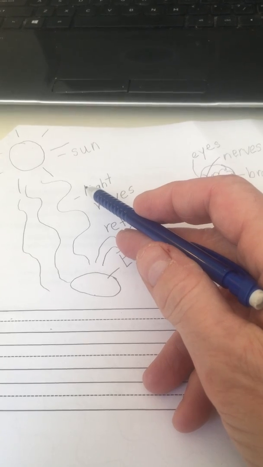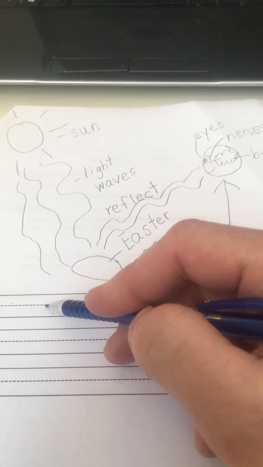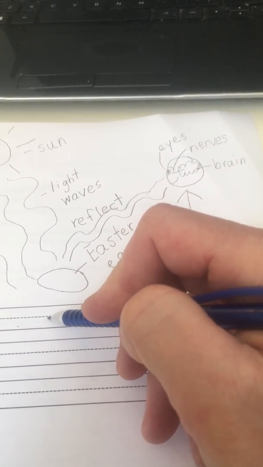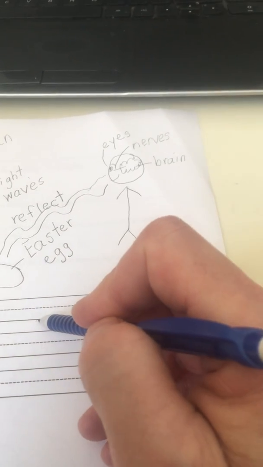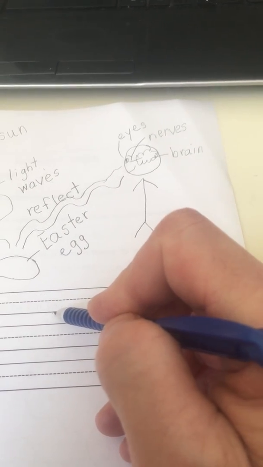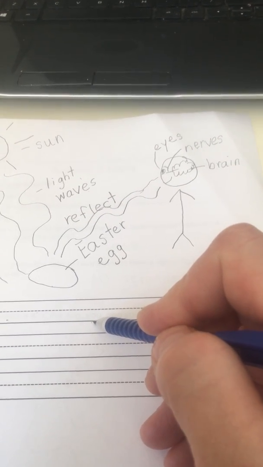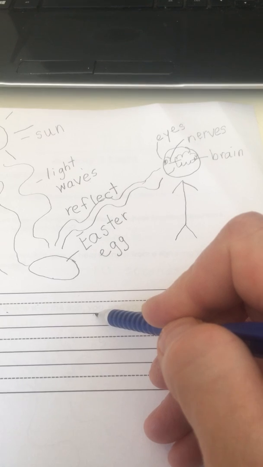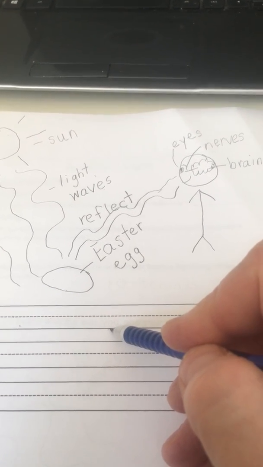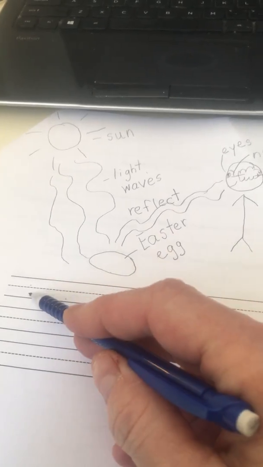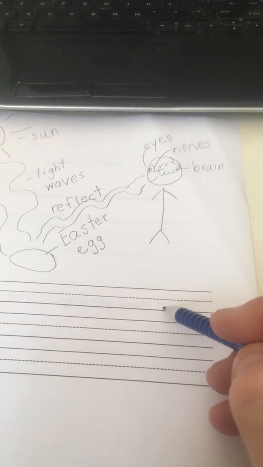It makes, or it sends light waves. So you could say the sun sends light waves. By the way, sound out the words if you don't know how to spell them, like sends or makes. Use the letter sounds that would make sense. So, sends light waves, so the sun sends light waves.